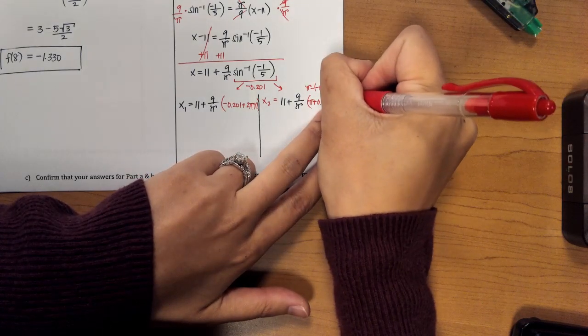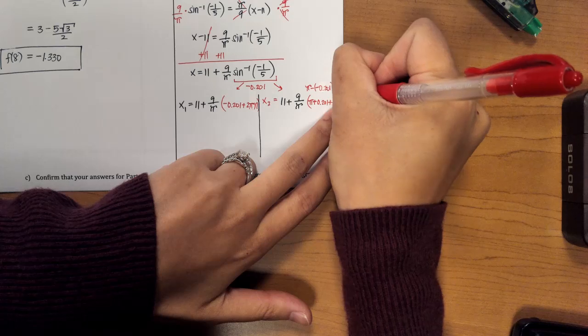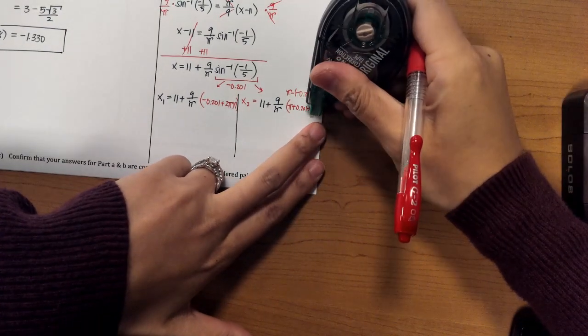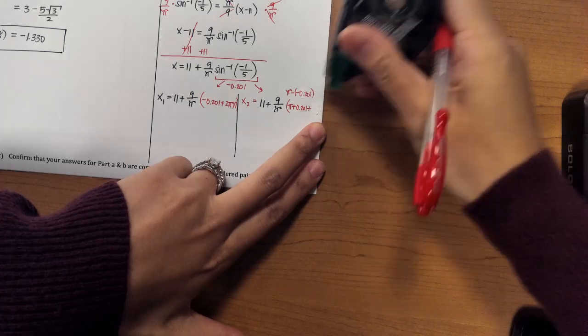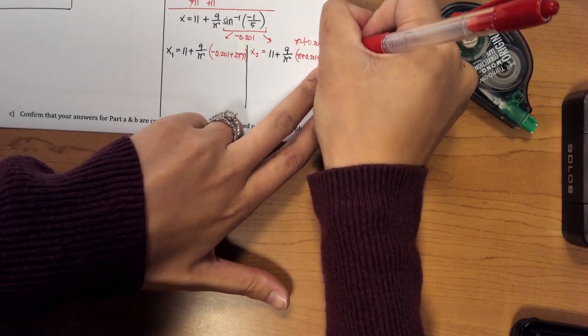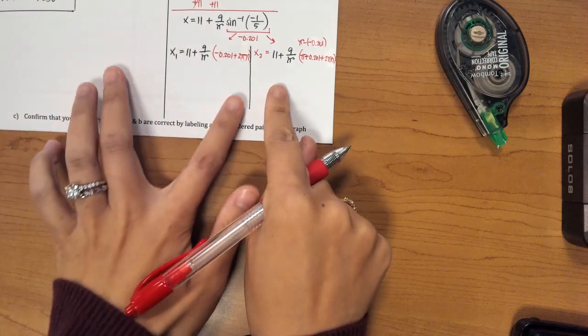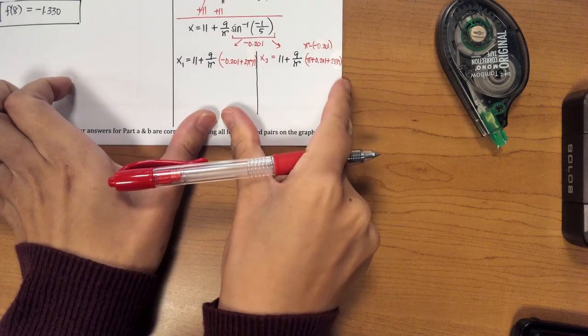So it's pi plus 0.201 plus 2 pi n. That is getting ridiculously small. Let me give us some more space. If you're running out of space, it'd be very easy to just use more space here.